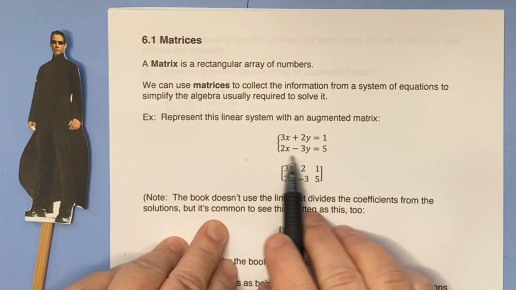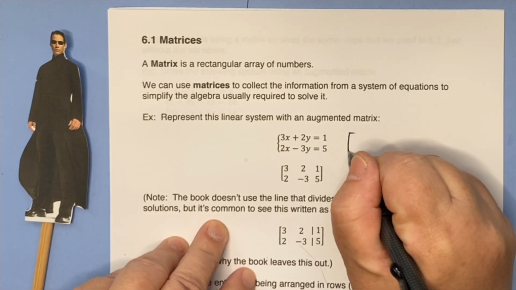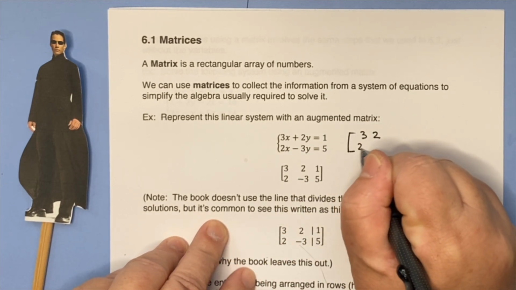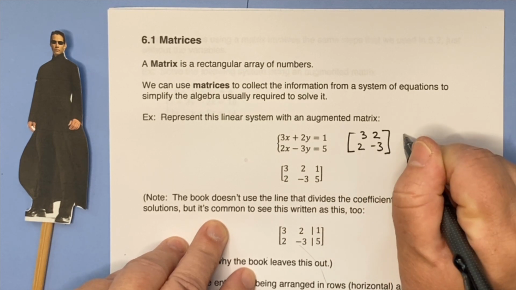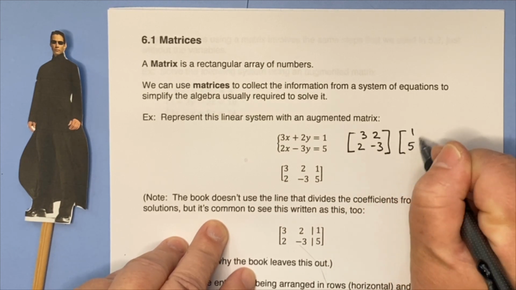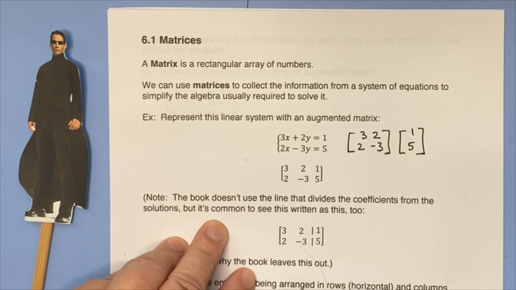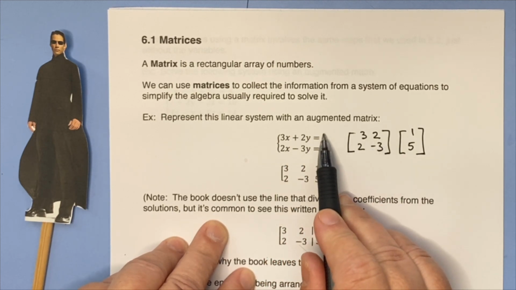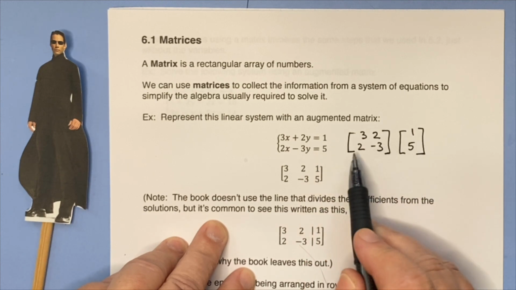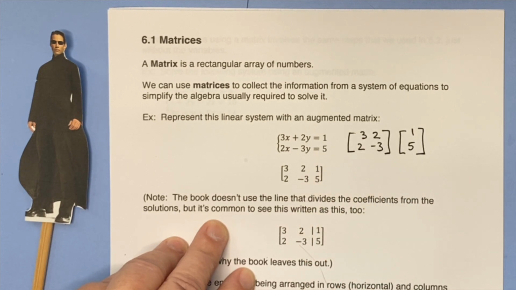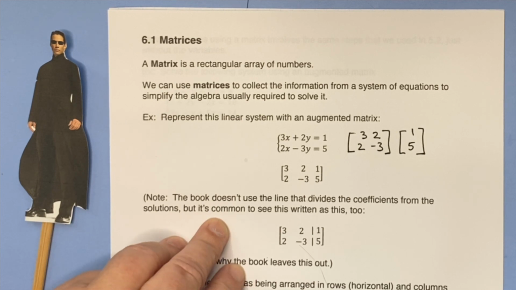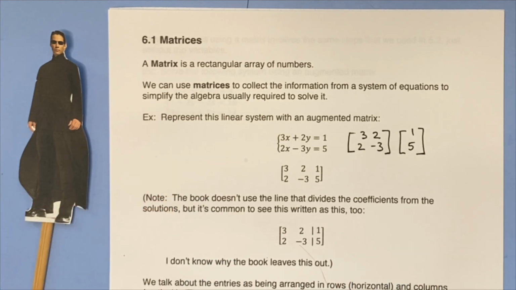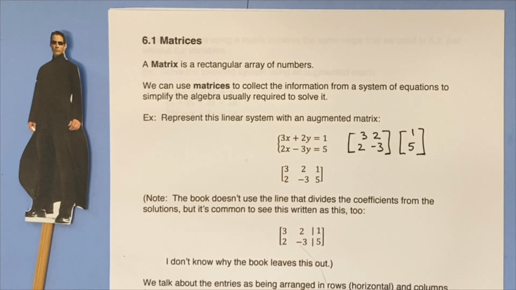This linear system involves the matrix 3, 2, 2, negative 3, and the matrix 1, 5. And the reason for that is we've got the coefficients on the left and we've got the answers on the right, and they can be seen as two different matrices. A lot of times, to make it easier, we're just going to smoosh them into a single matrix.